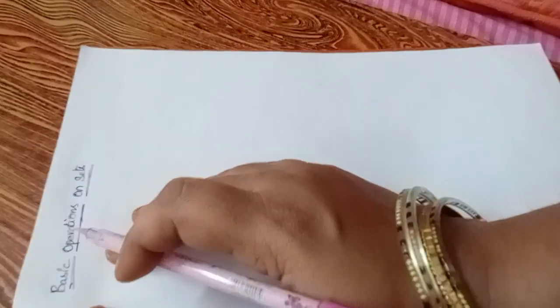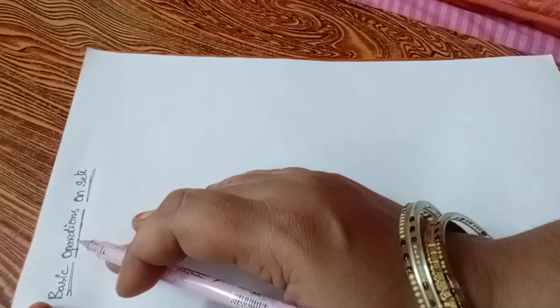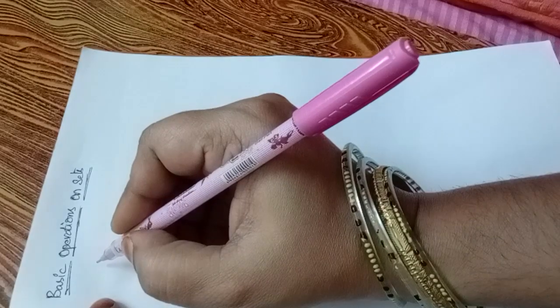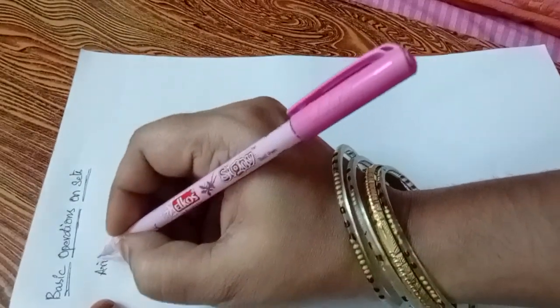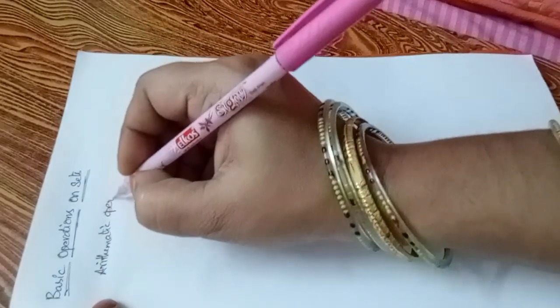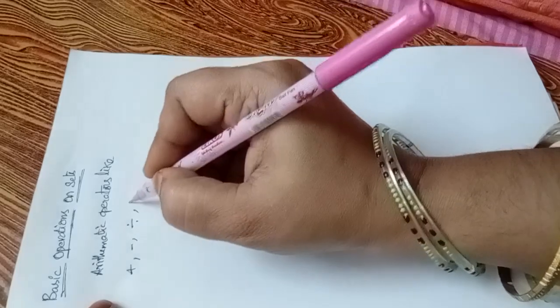Okay, in previous videos we have seen some of the topics from sets. Now this is basic operations on sets. For example, if you take numbers, you will have the arithmetic operators like plus, minus, divided by, into.